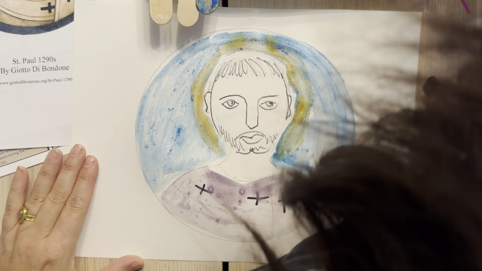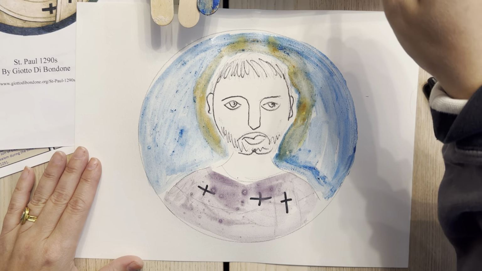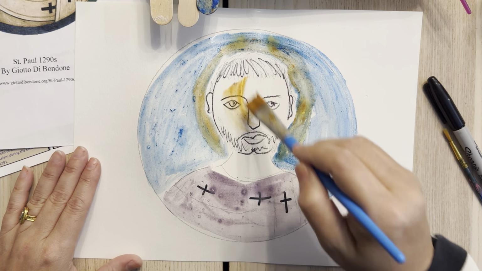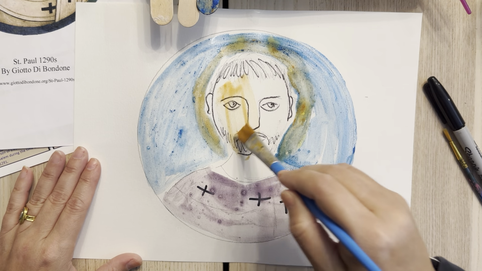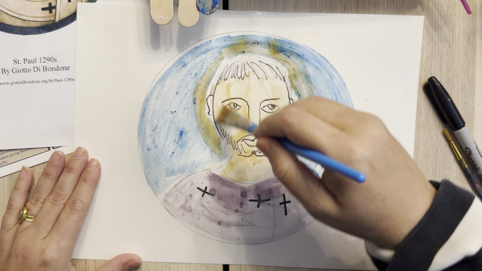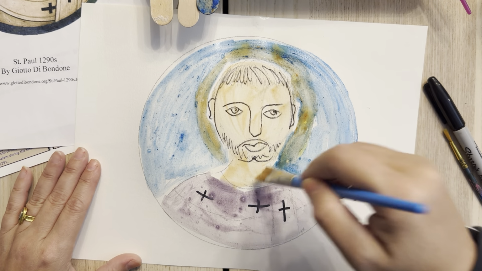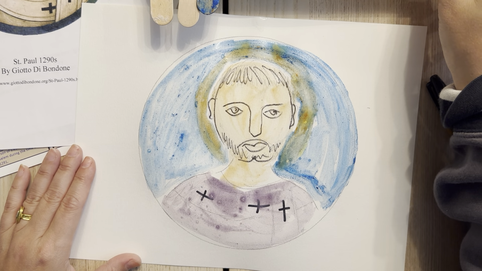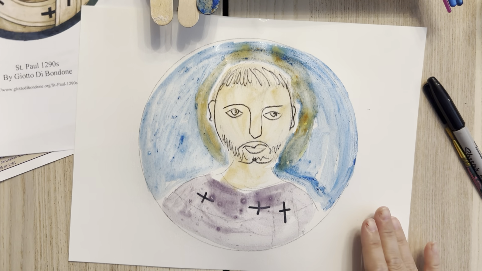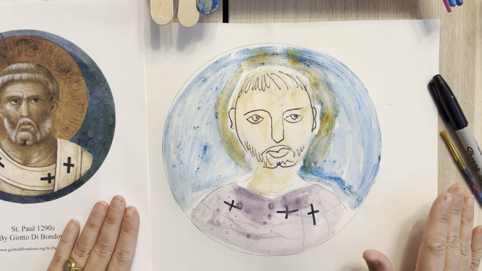And let me see if I can finish it off with maybe some of this for his face. And again, it doesn't need to be perfect. They can take as much time as they want. They can color the whole shebang. But this is my quick interpretation of this painting.